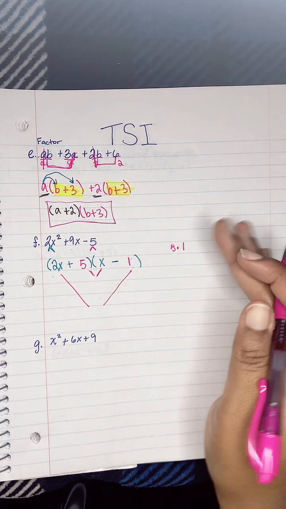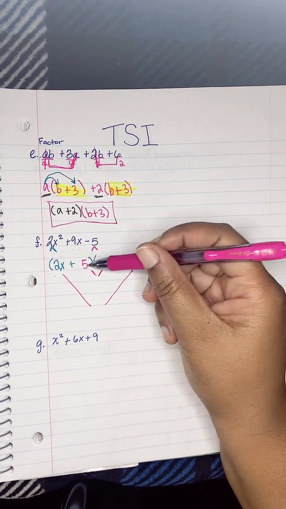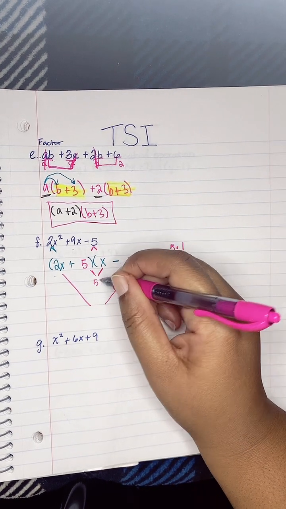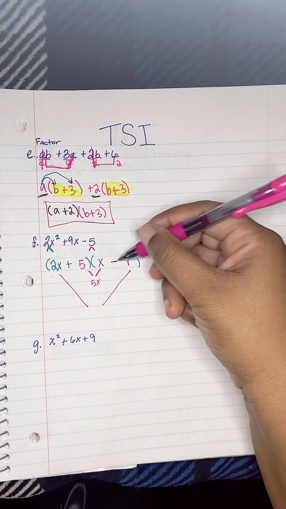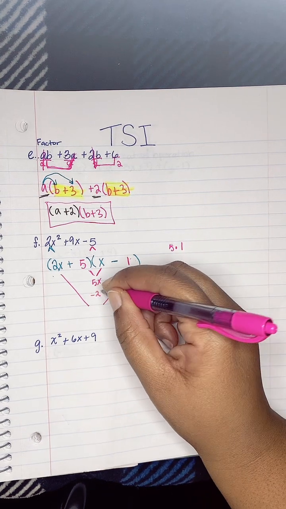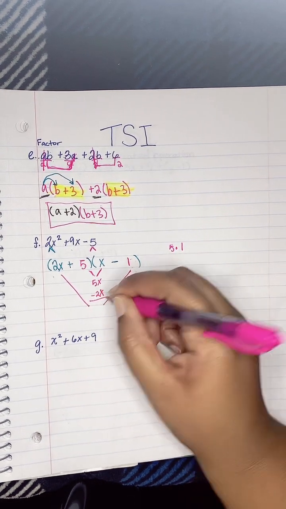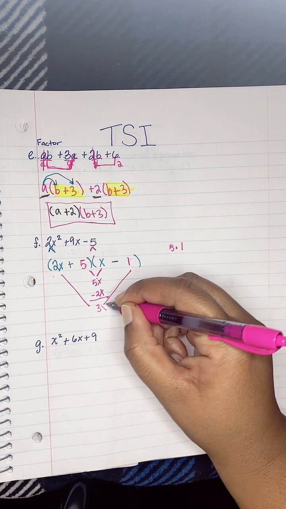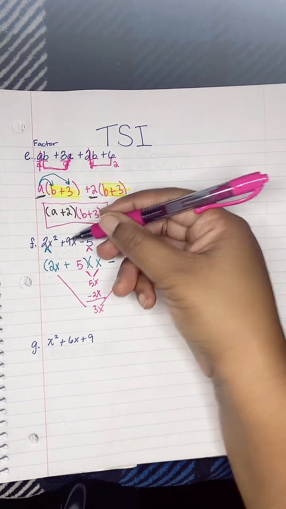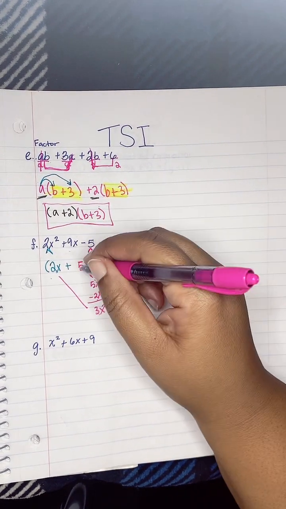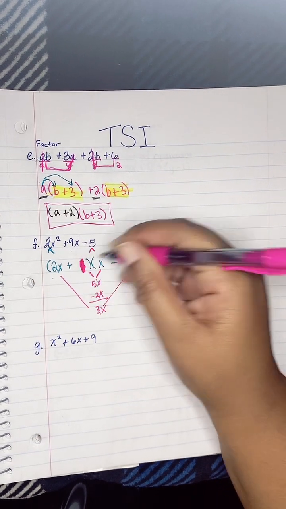I'm just showing you, this is not right. So 5 times x is 5x. 2 times a -1 is a -2x. 5 minus 2 gets us 3x, which doesn't get us a 9. So this does not work. So what I'm going to have to do is switch these.